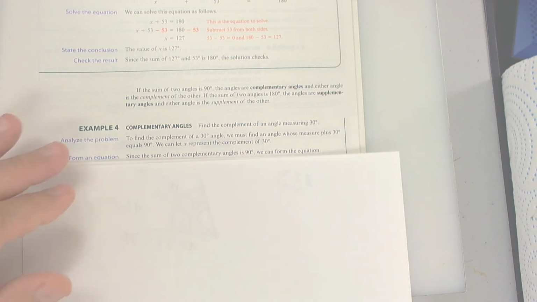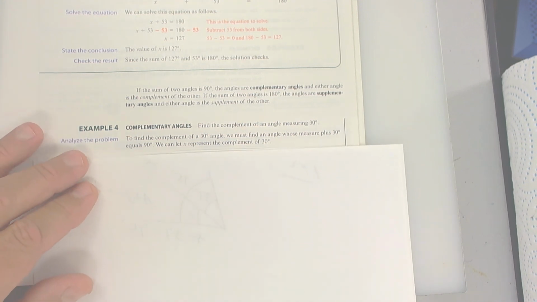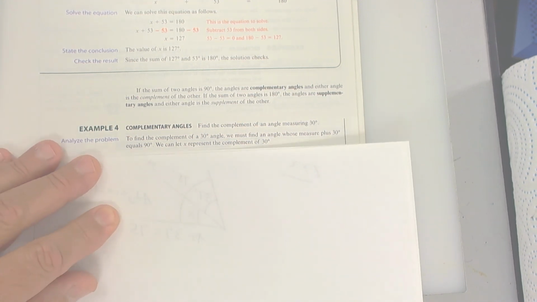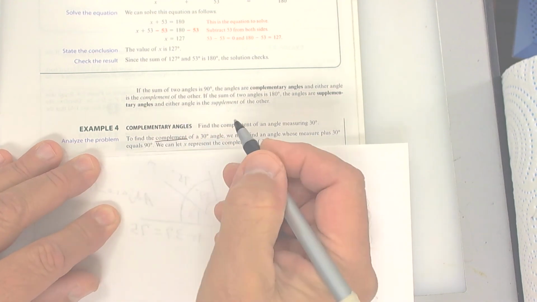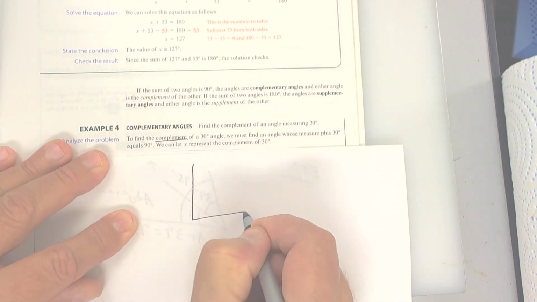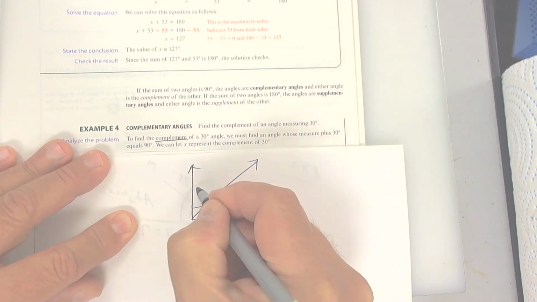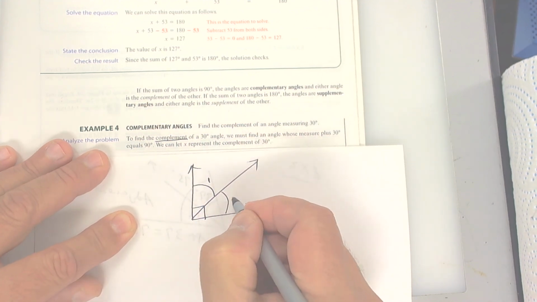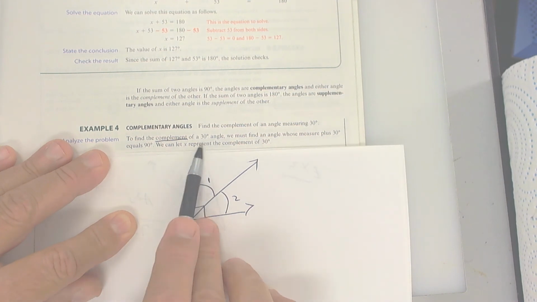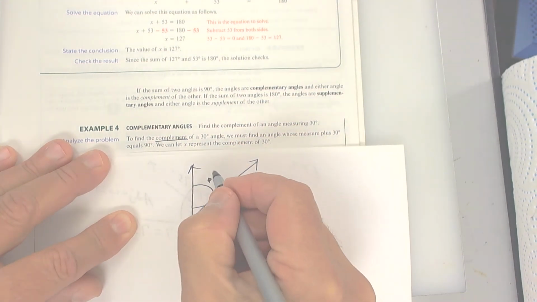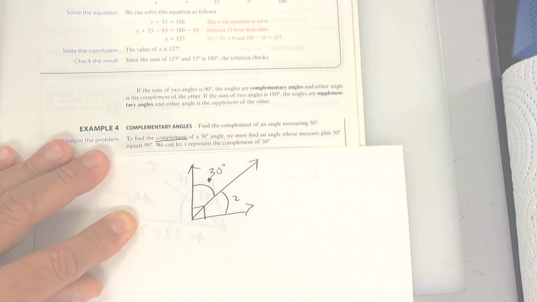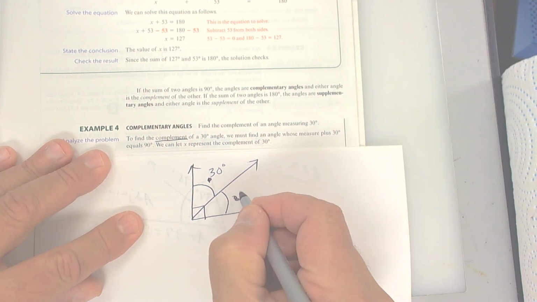This one says, find the complement of a 30-degree angle. Well, complement means 90 degrees. So draw a 90-degree angle. And so we have two angles here. We have angle 1 and we have angle 2. Here they're telling you that one of them is 30 degrees. So we'll make that one 30 degrees. We don't know what this one is, so put X.